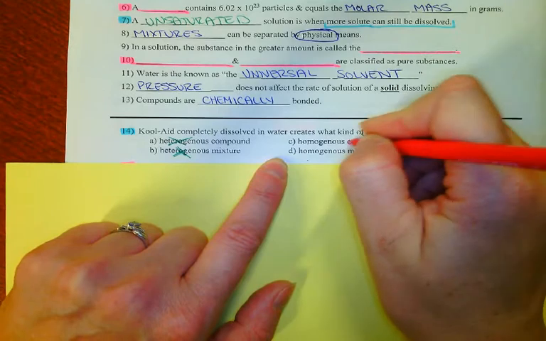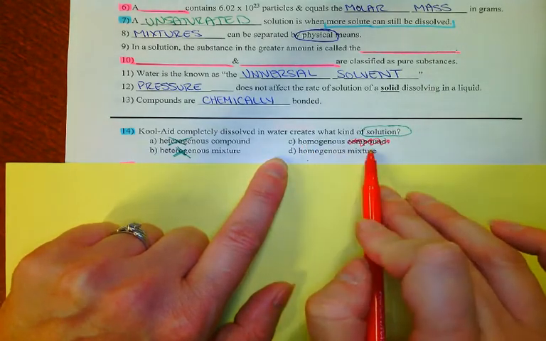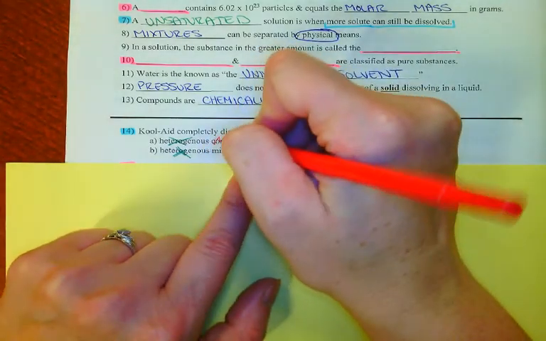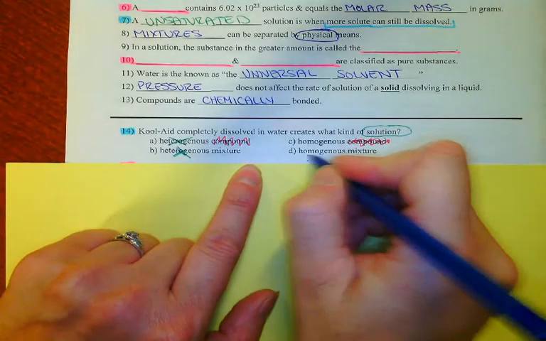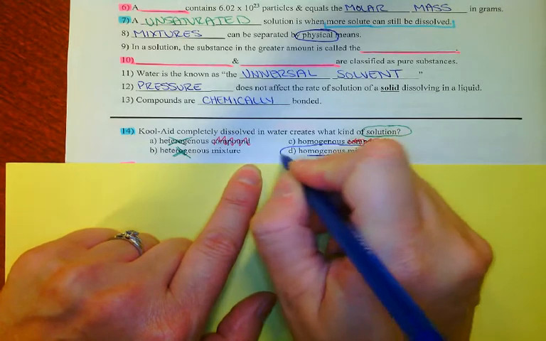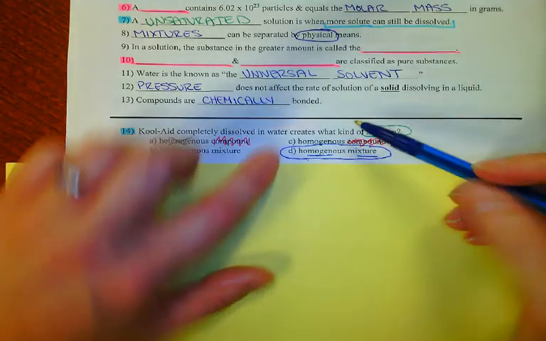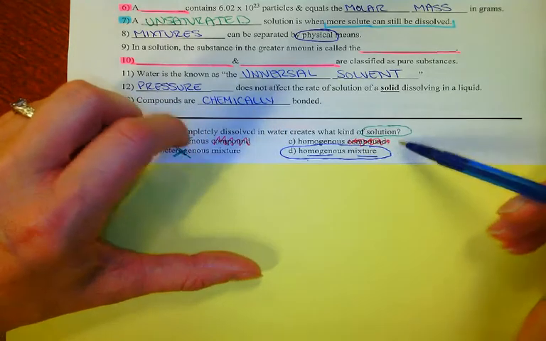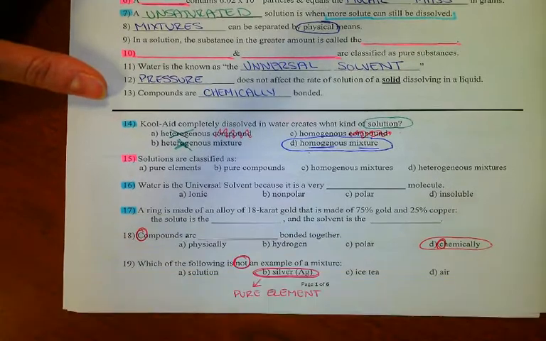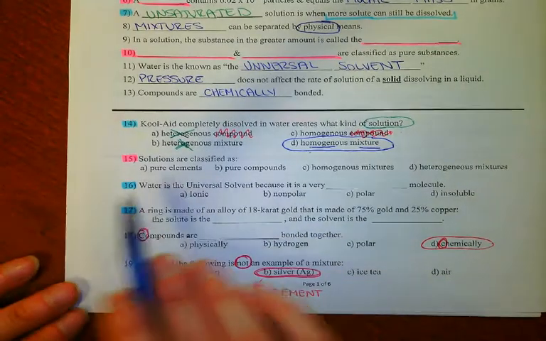They're pure substances. There's no such thing as a homogeneous compound or a heterogeneous compound. Those are my two kinds of mixtures. So that helps me know it's a homogeneous mixture. Be careful that you don't get excited and just pick the first answer choice that has homogeneous. We've got to take out the garbage and eliminate wrong answers. Okay, let's take a look at the rest of the bottom half.